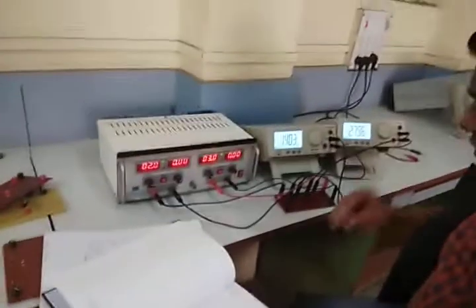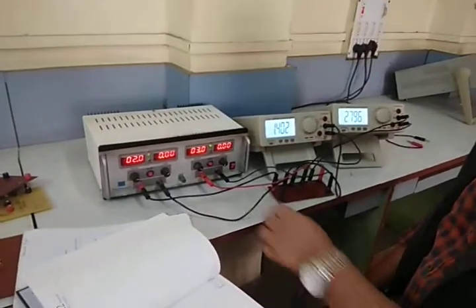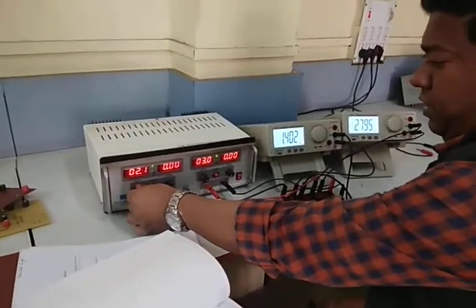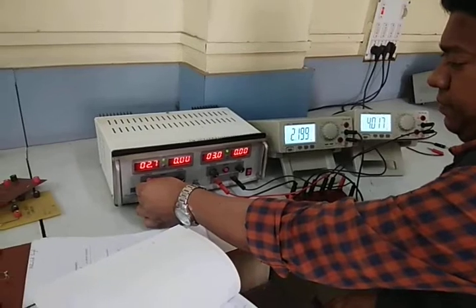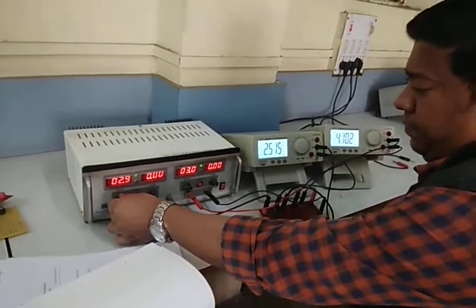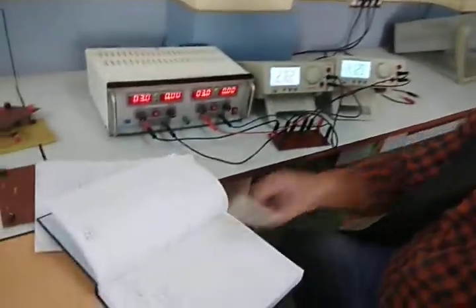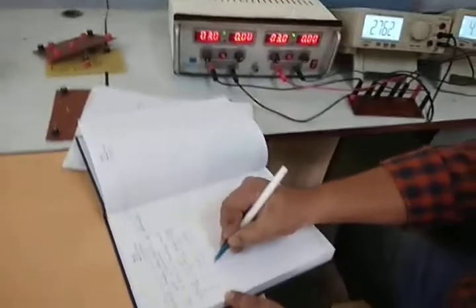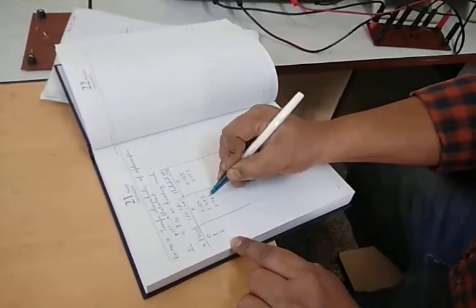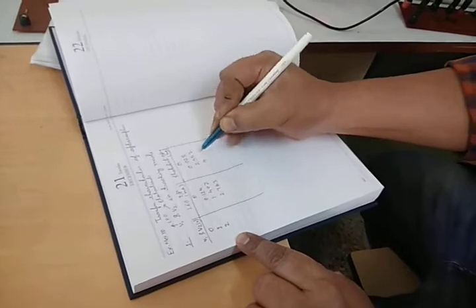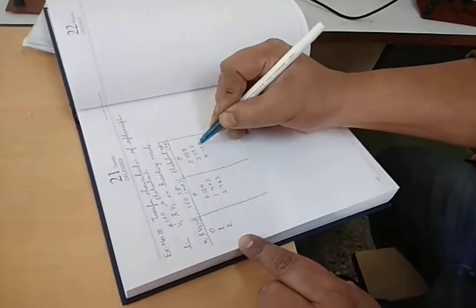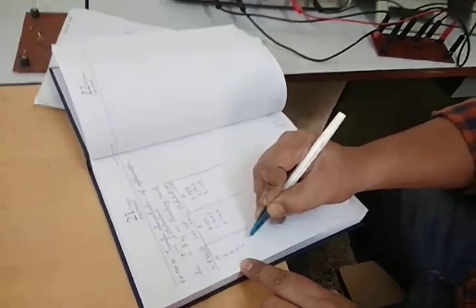Okay, there was some interruption. Now we are moving to 3 volt. This is 3 volt and then another 3 volt. Okay, here you can see the reading is 2.763 milliampere and here it is 4.120 milliampere at 3 volt.